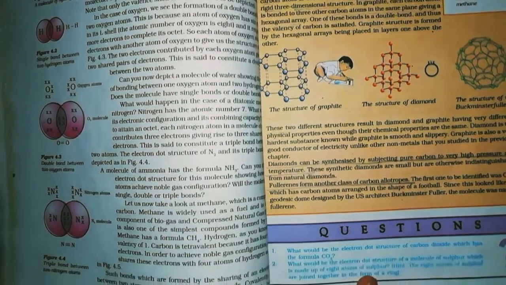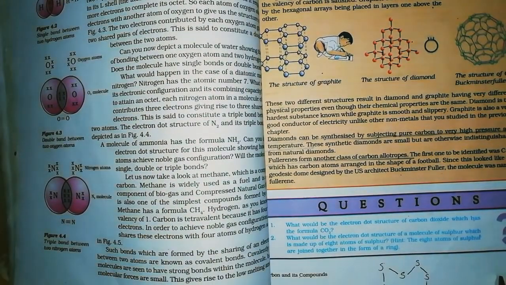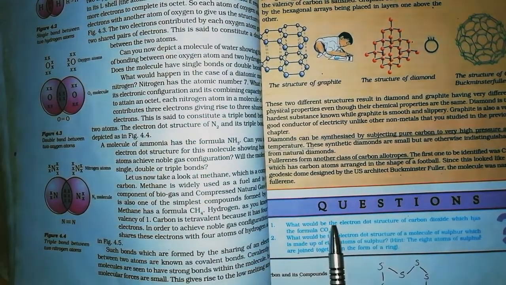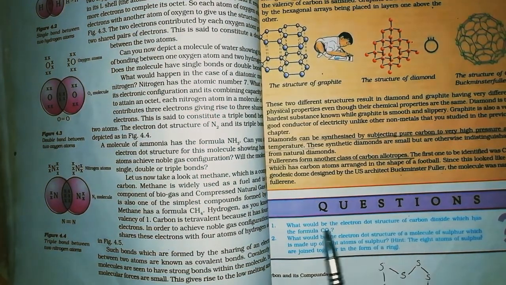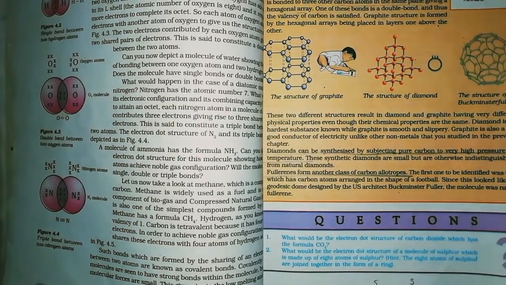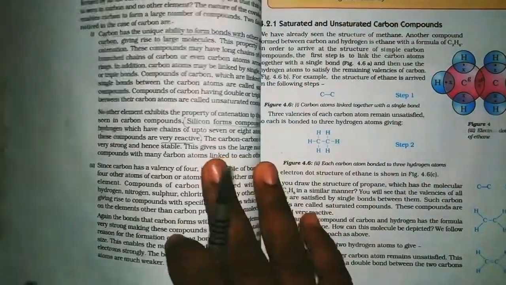And there are two questions given on page number 61, and I told you to read them. I also told you to make a dot structure for sulfur, and I expect all of you to do that.